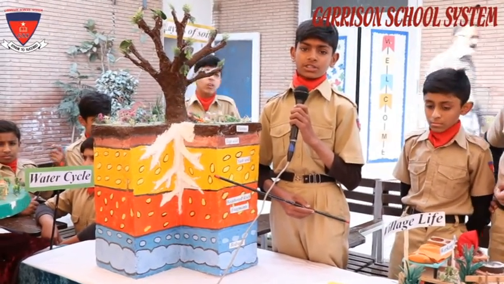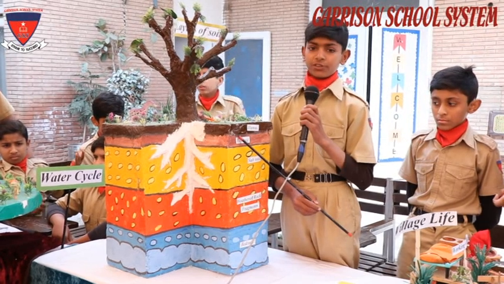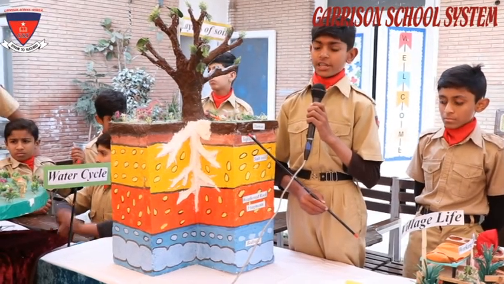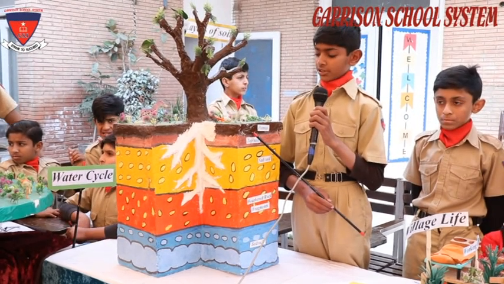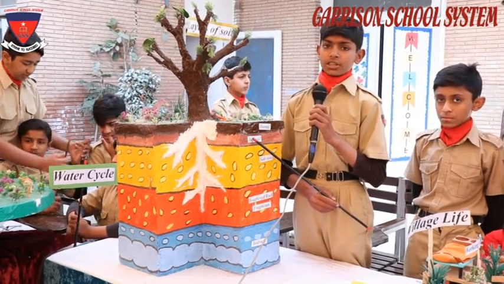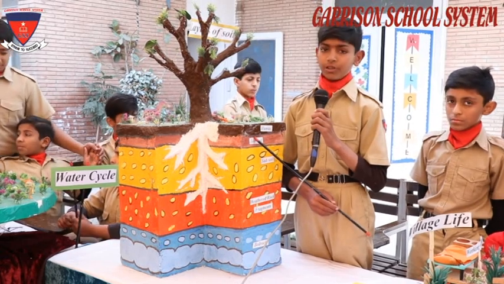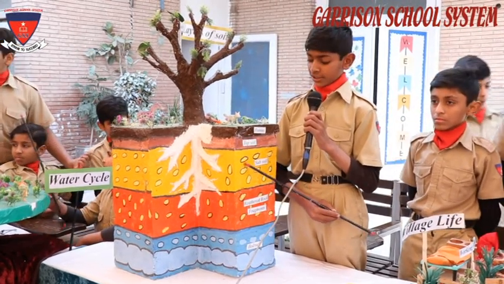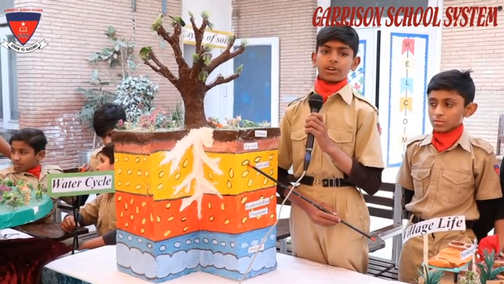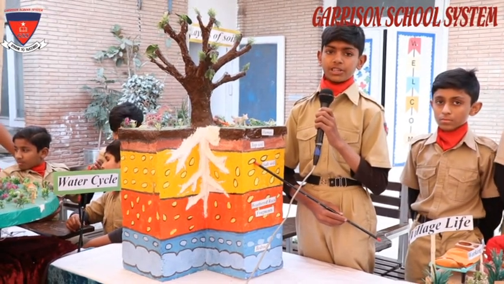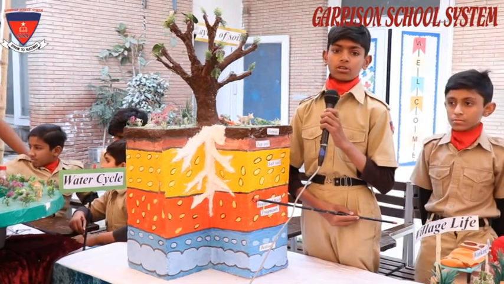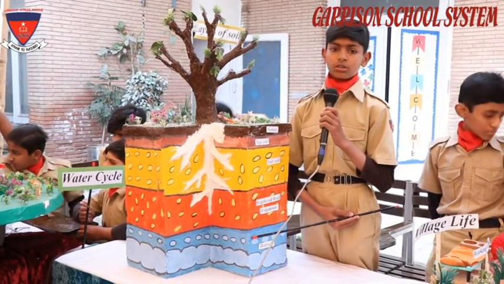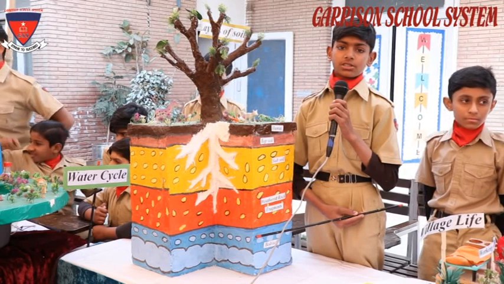Welcome to Garrison school. This is the model which shows the different layers of soil. The first is called topsoil. It contains most of the nutrients and water. It is dark in color and rich in humus. Seeds germinate and the plant roots grow in this layer. The second layer is subsoil. The seeping water from the topsoil brings minerals to this layer. The third layer is broken rocks and the last layer is unbroken rocks. Underground water is collected in this layer.